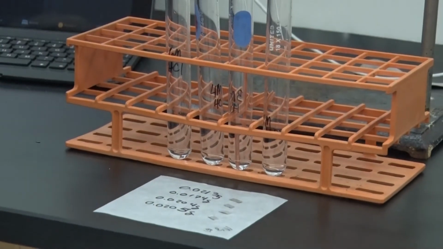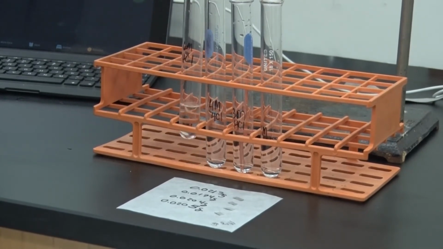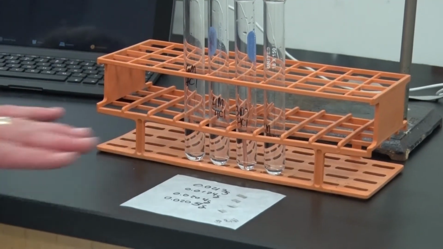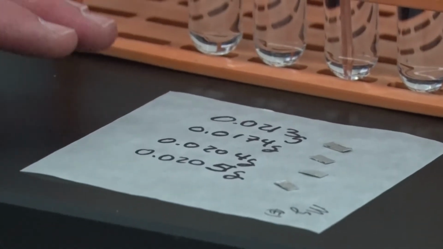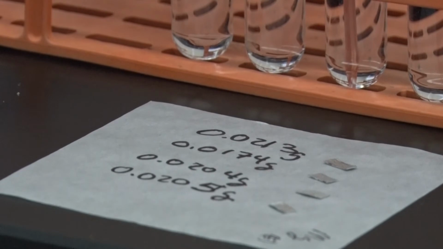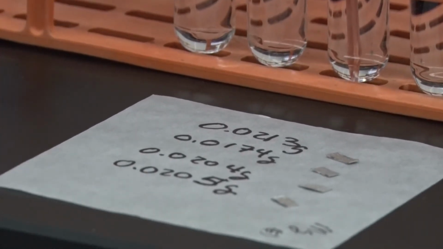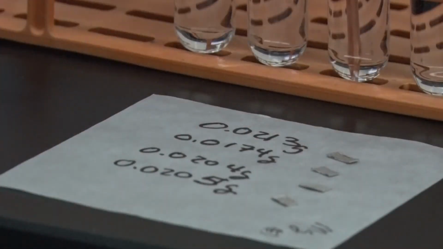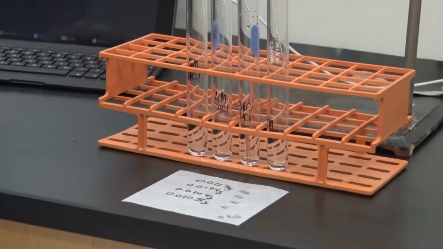We're looking at the concentration of reactants. So we have 5 milliliters of 1 molar HCl, 3 molar HCl, 4 molar HCl, and 6 molar HCl. And we're also going to look at the mass of the magnesium. We have 4 different masses here, and we're going to put these into various test tubes, and so we know which one is in which.